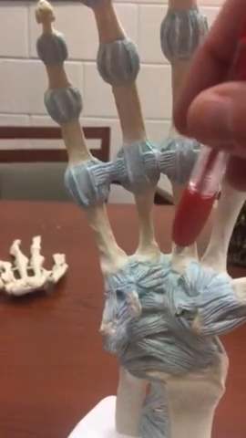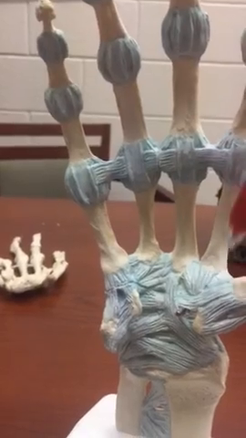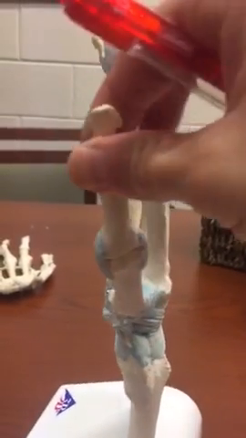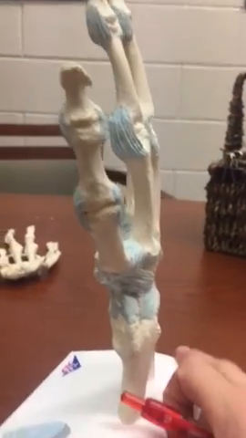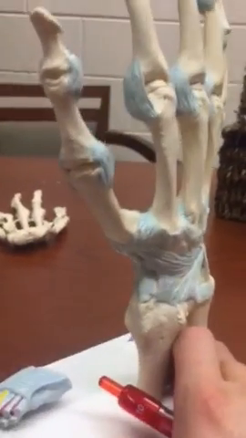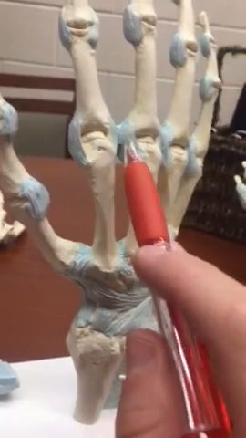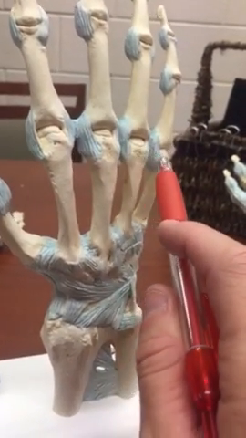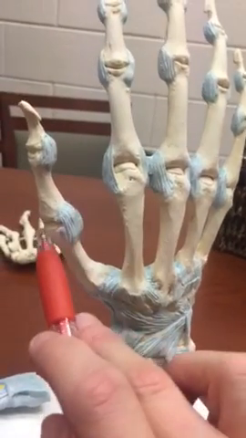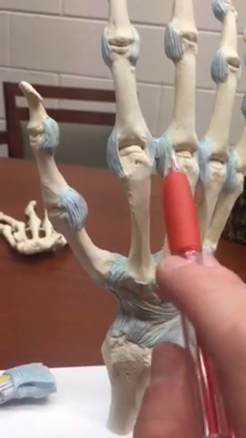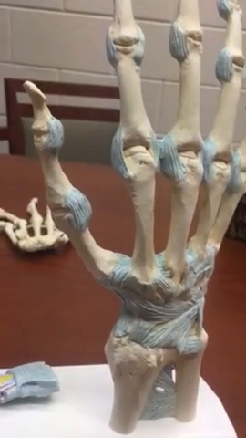And then if we flip back to the palmar view, the palmar metacarpal ligaments connecting the bases of the metacarpals. Now on this one as well, you can see very clearly the metacarpal phalangeal joint collateral ligaments. So for every single knuckle you've got, think of them as baby knees, and they each have an MCL and an LCL.